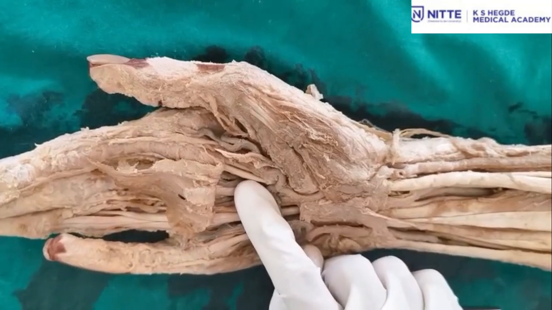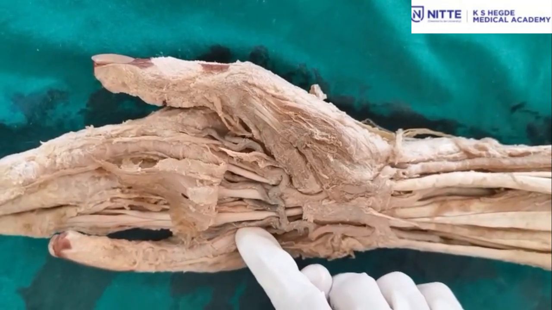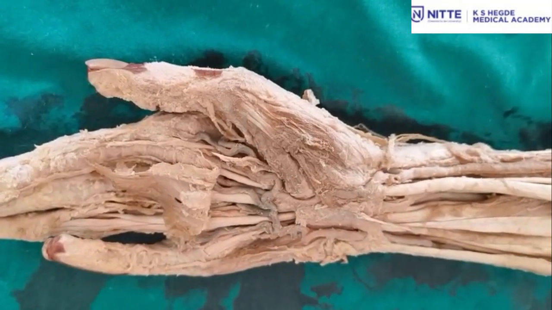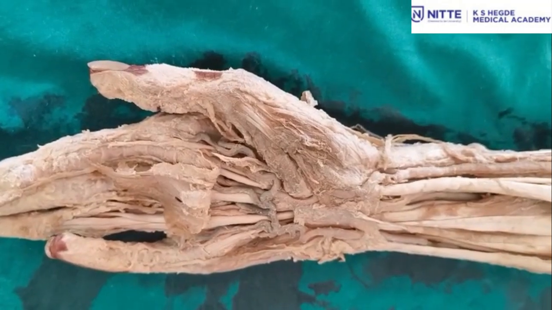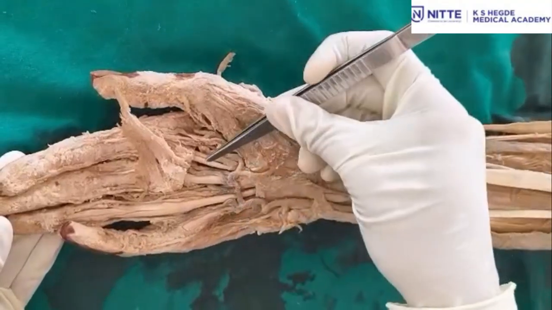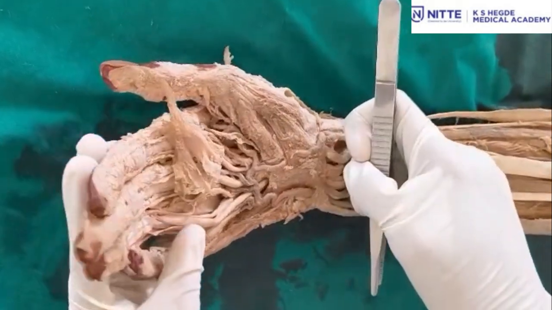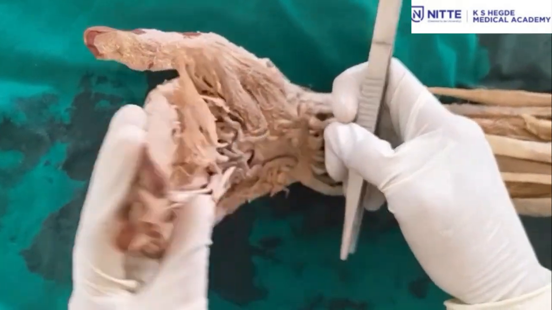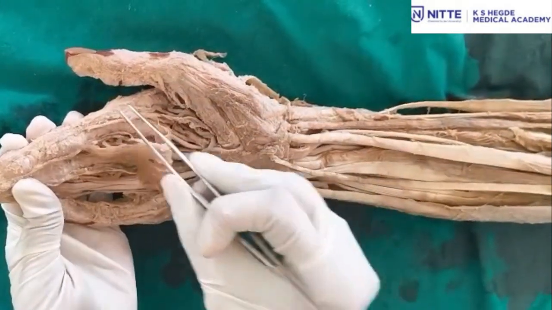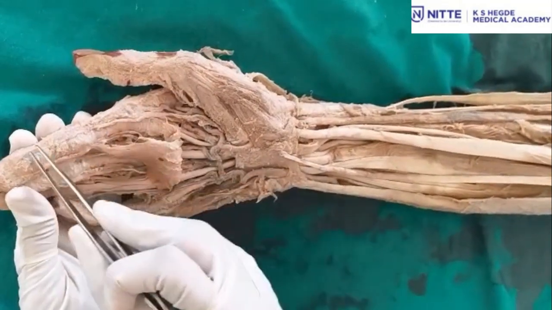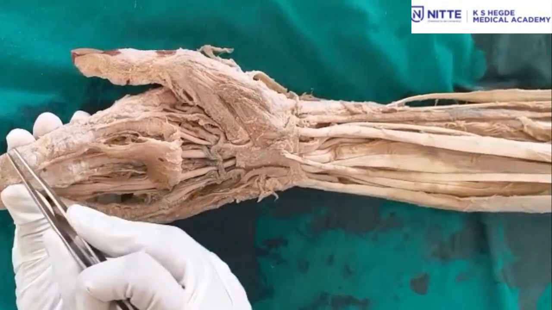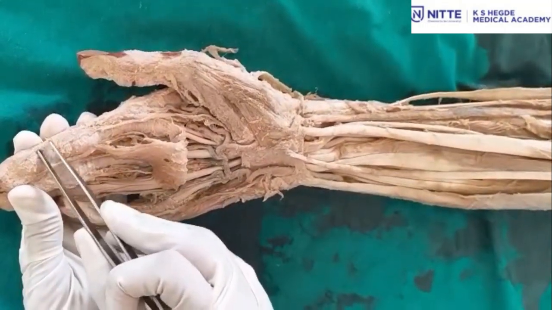The nerve supply: the first and second lumbricals are supplied by the median nerve from their superficial surfaces, whereas the third and fourth lumbricals are supplied by the deep branch of the ulnar nerve from its deep surfaces. The action of the lumbrical muscle is that it brings about flexion at the metacarpophalangeal joint and extension at the interphalangeal joints.